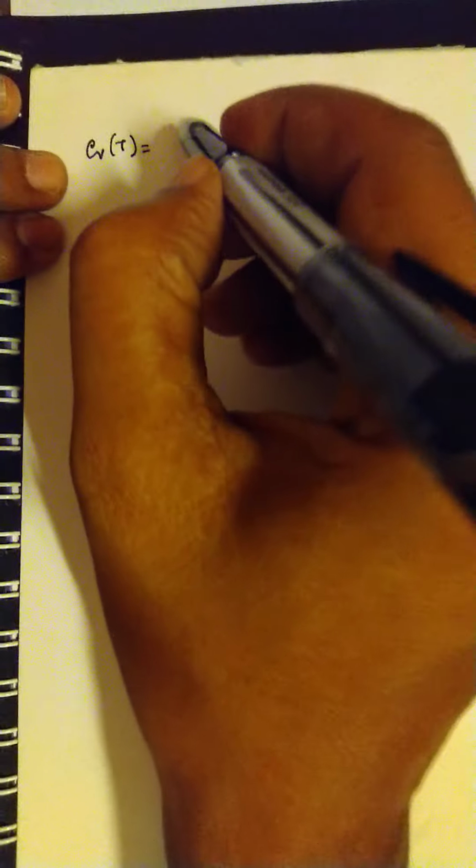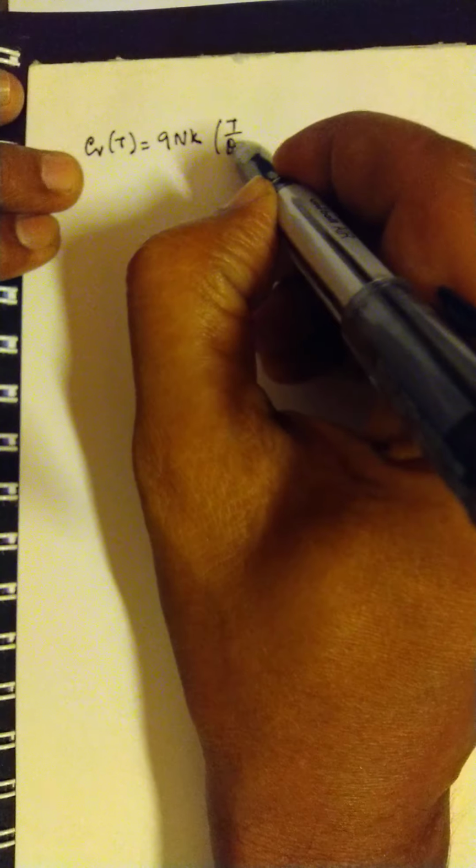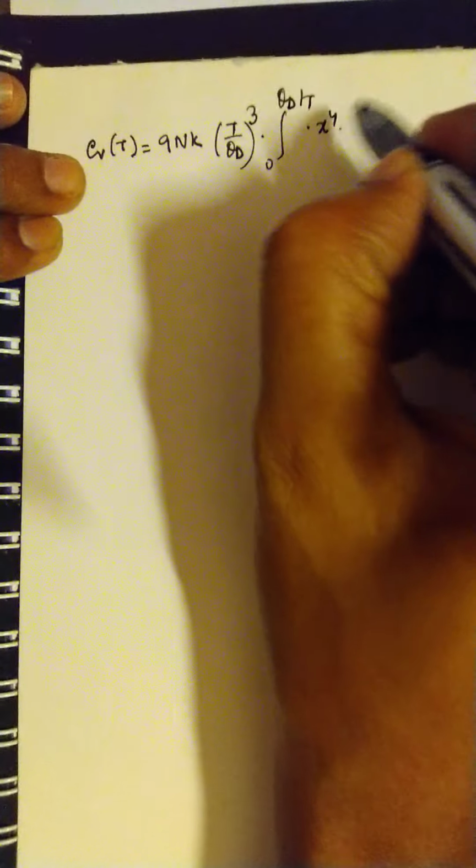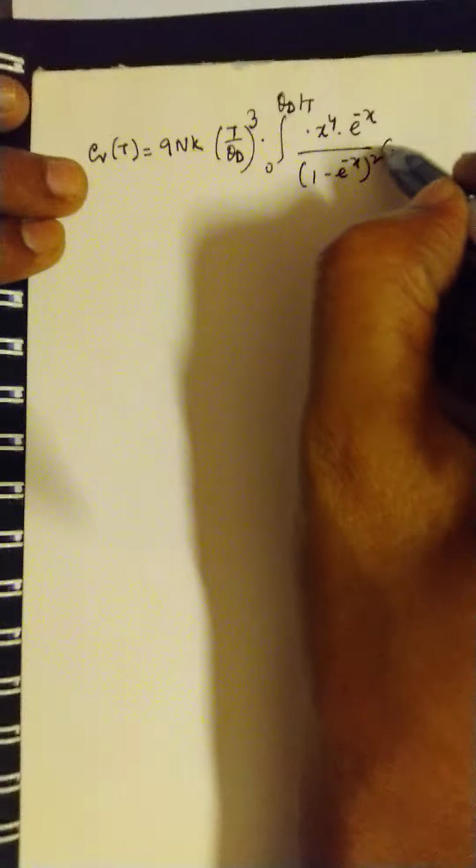Okay, let us continue. So what we found is that Cv as a function of T can now be written according to Debye as 9NkT by theta D whole cube, and then integral 0 to theta D by T x to the power 4 e to the power minus x divided by 1 minus e to the power minus x whole square dx.